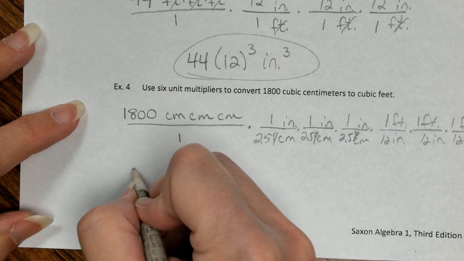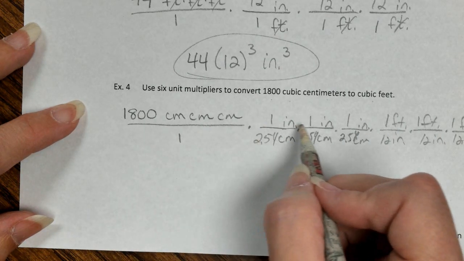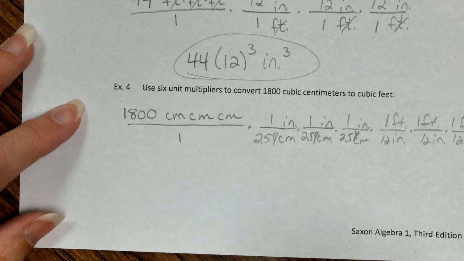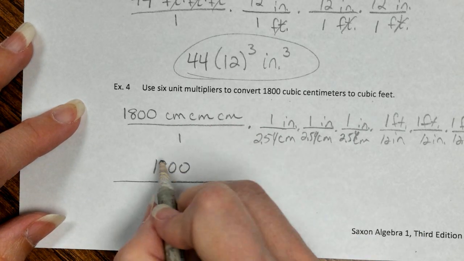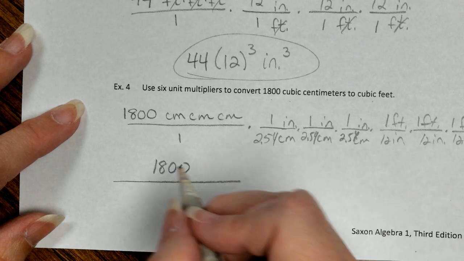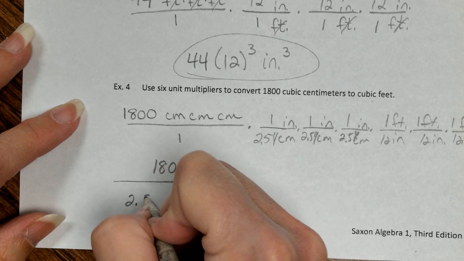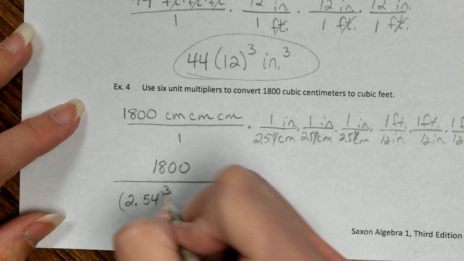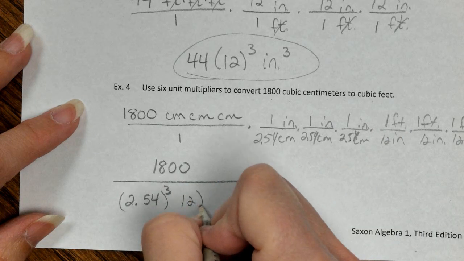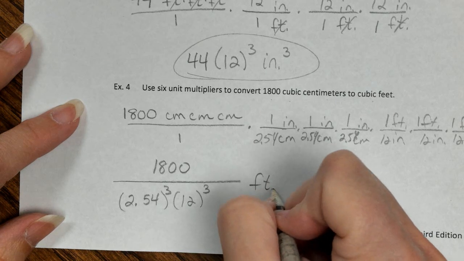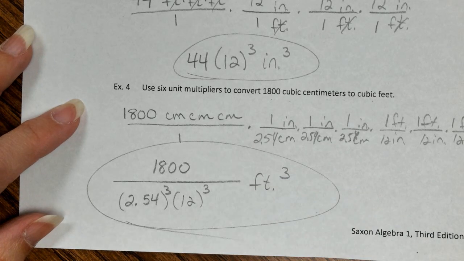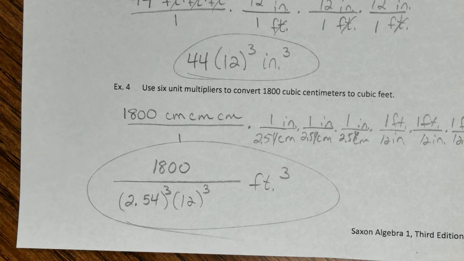So we have, in the numerator, it's just 1,800 times a whole bunch of ones, so 1,800, and then in the denominator, because we're just multiplying straight across, 2.54 cubed times 12 cubed feet cubed. And that is the end of the notes.